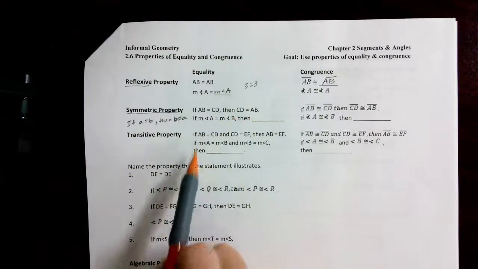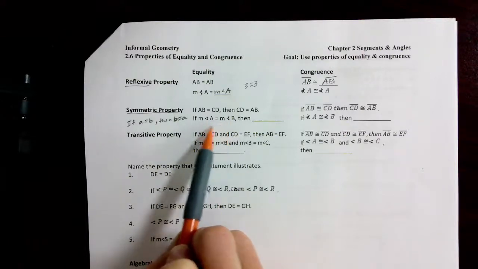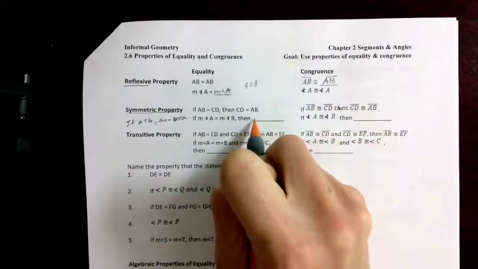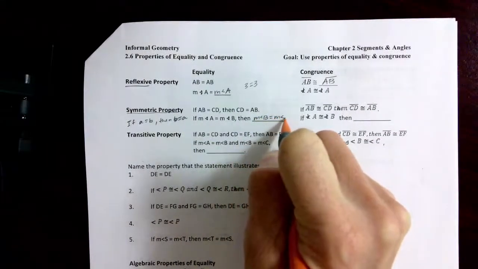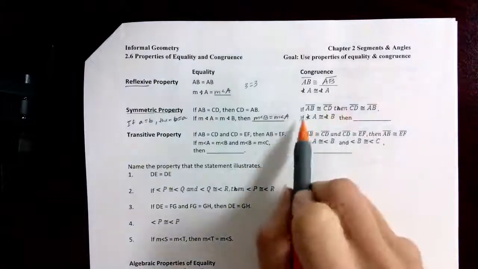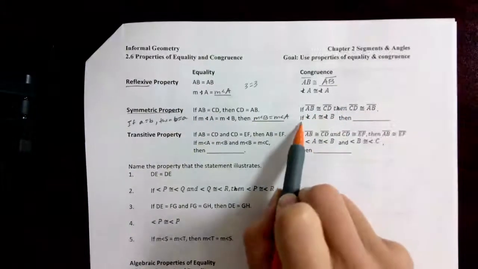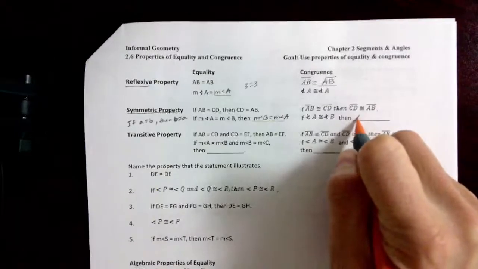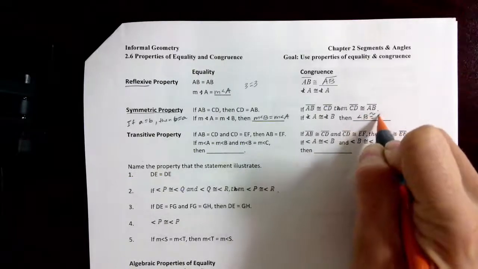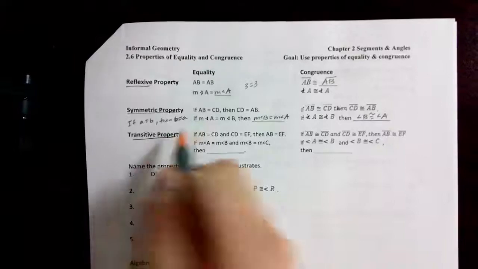If the measure of angle A is equal to the measure of angle B, if I switch that information, what would it be? It would say the measure of angle B is equal to the measure of angle A. Okay? Likewise, it works with congruence as well, using those congruent symbols in there. So if angle A is congruent to angle B, then I can assume that angle B is congruent to angle A.